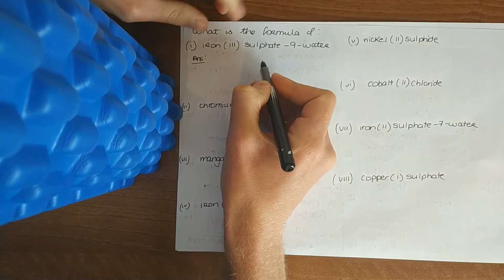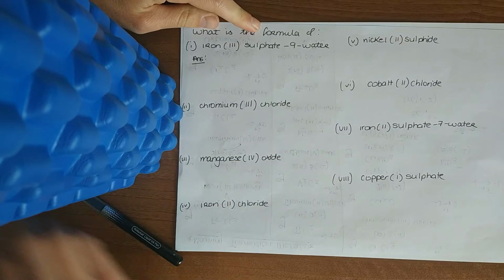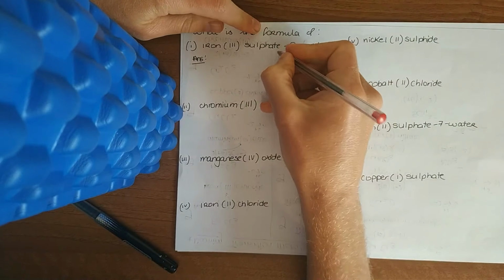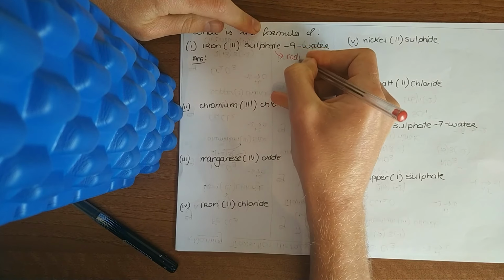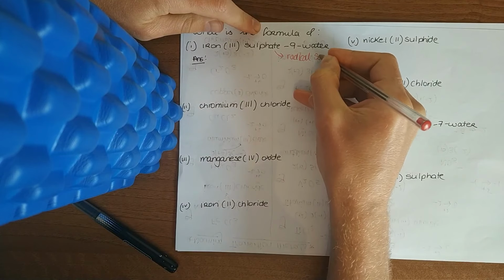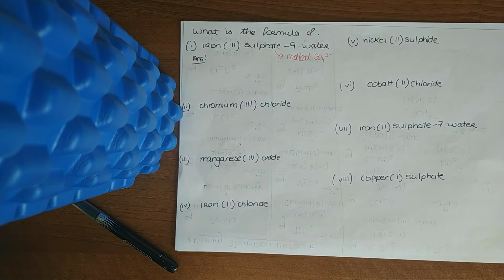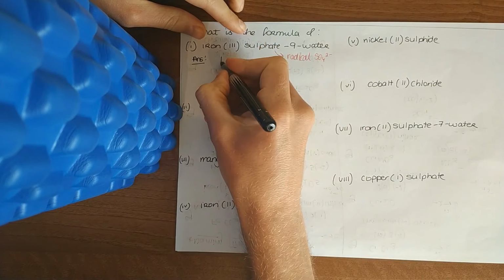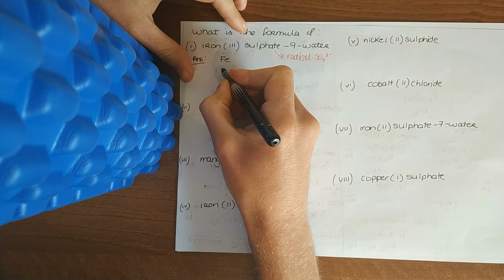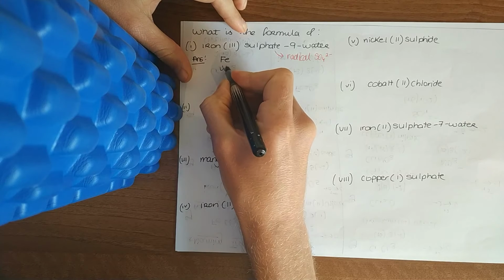So this says iron 3 sulfate. Now sulfate is one of those radicals that you just have to remember: SO4 2 minus. So iron 3, Fe, and once we see that it's 3, I put in 3 Hooks.